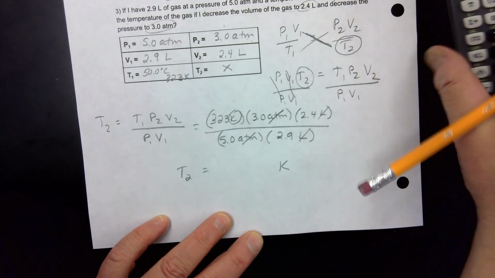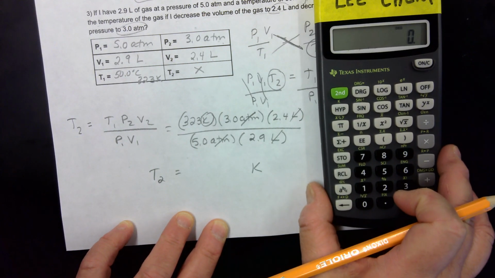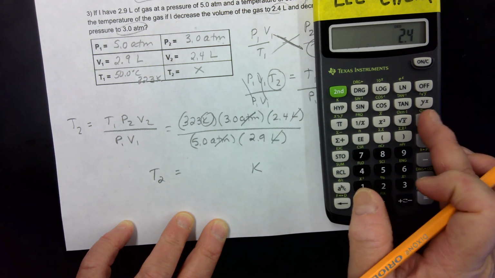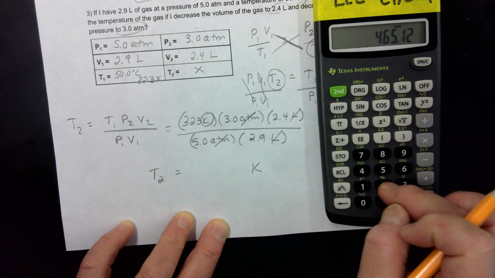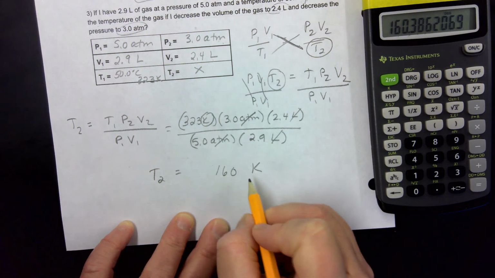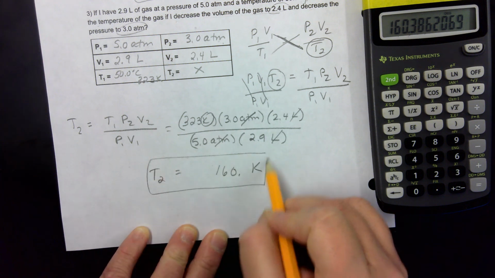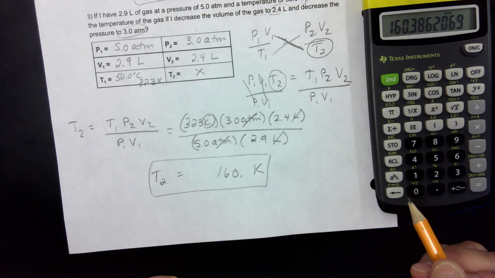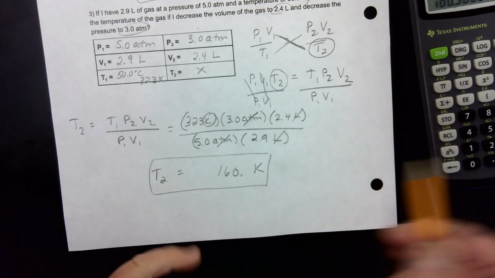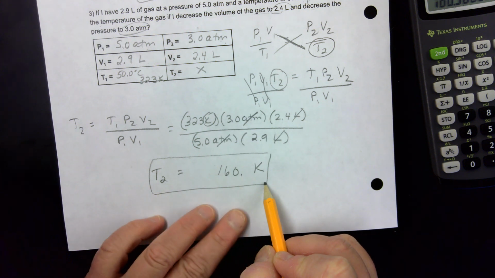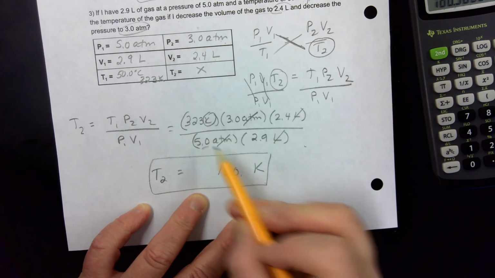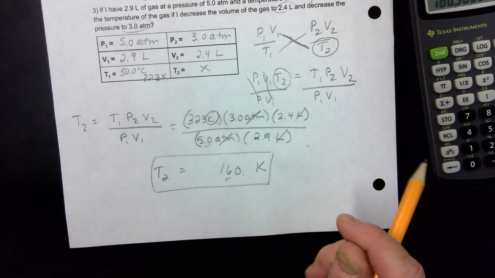Now it's a matter of doing the math. We've got 323 times 3 times 2.4 divided by 5 divided by 2.9. Final answer here is 160 Kelvin. All right, so here we go with our final answer of new temperature to be 160 Kelvin. Actually, I don't think we need to have a decimal there because 2 sig figs. All right, there you go.